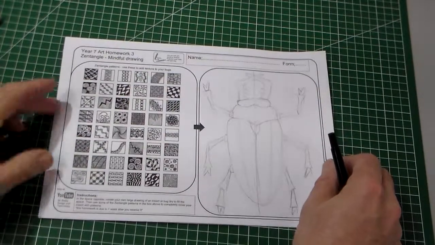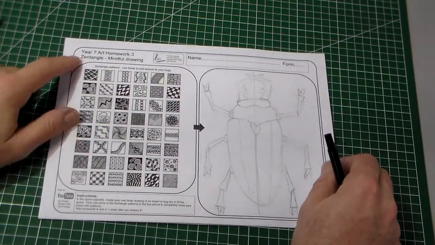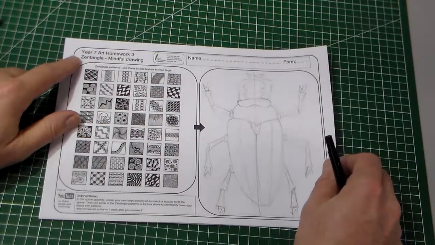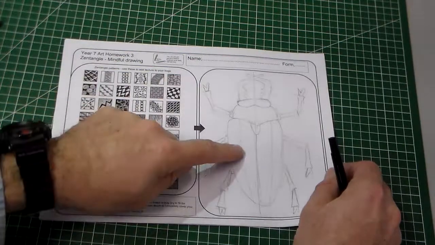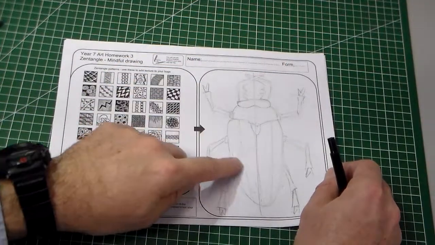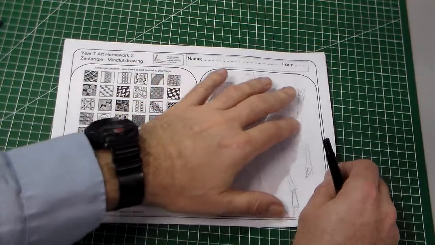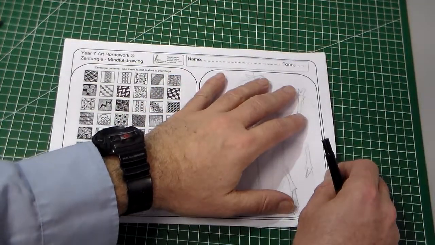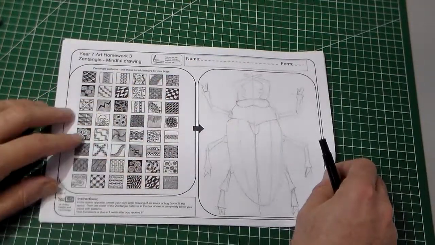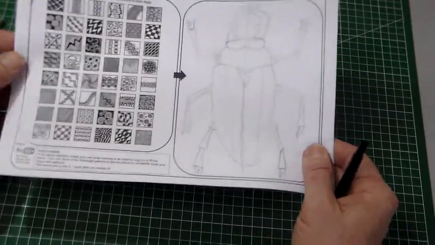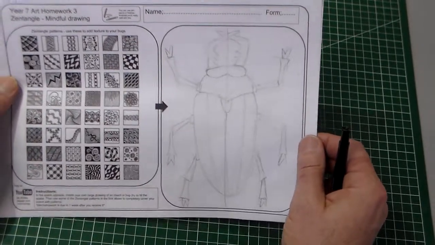Okay, we're going to have a look at this Zentangle Bug homework number 3. This one is slightly more complicated in the fact that yours has got a blank space here, and you need to draw an insect here, your own insect, and then fill it in using some of the Zentangle patterns here. So I'm just going to do a bit of a walkthrough here, step by step.